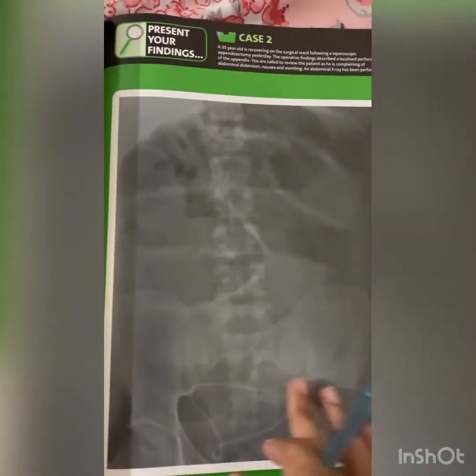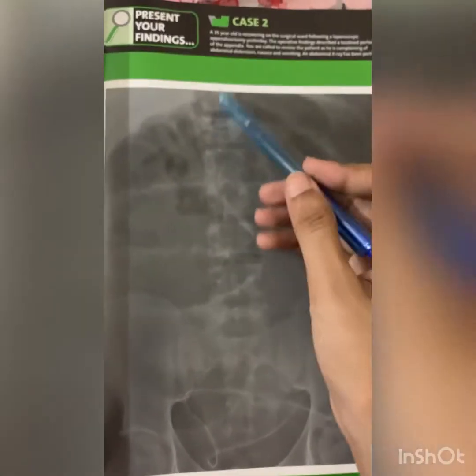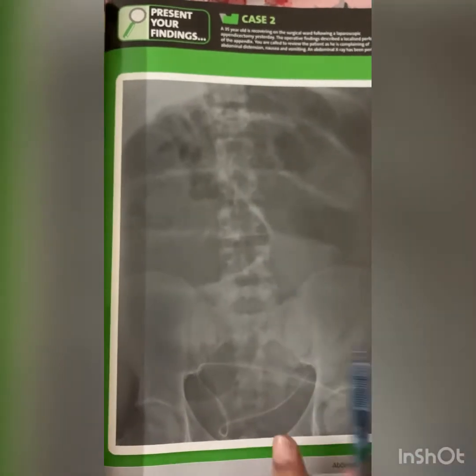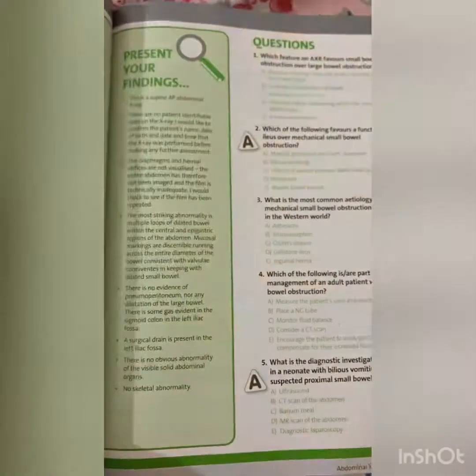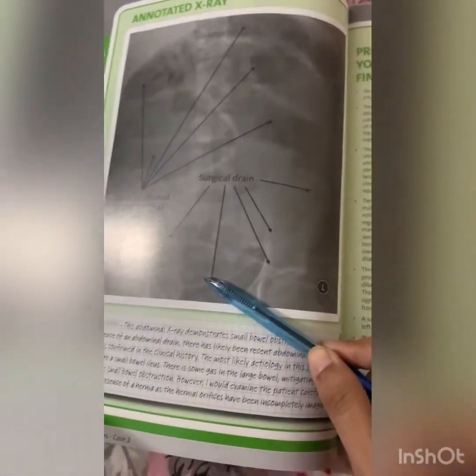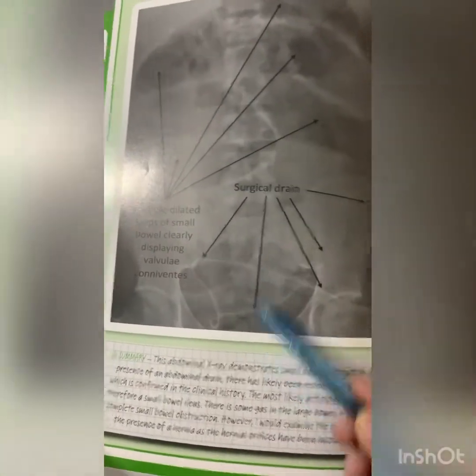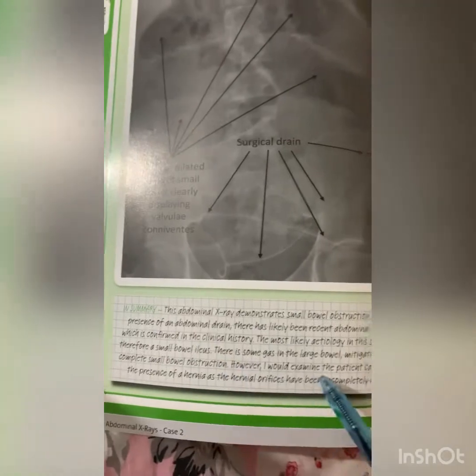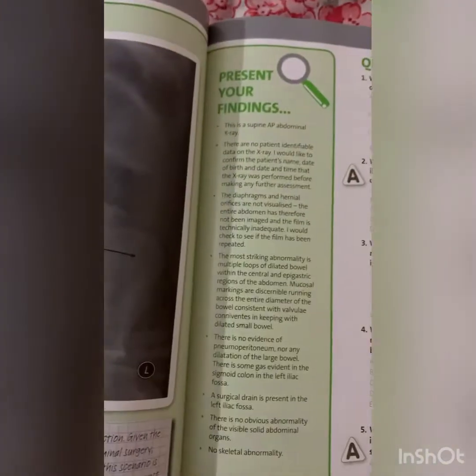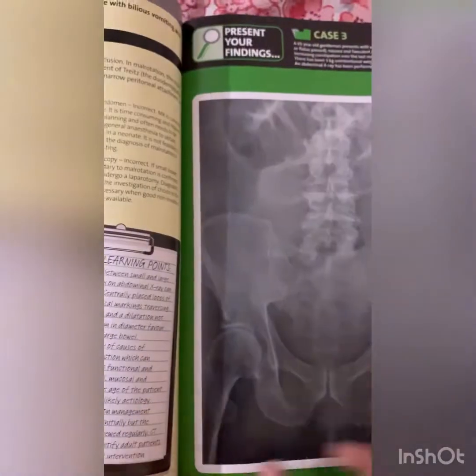And similarly, along with the scenario, the X-ray is given, and on the next page the X-ray is marked, and then a summary of the findings is given, and then there is a presentation of the findings, and then the section of questions. Similarly, 20 cases are present of the abdominal X-rays.